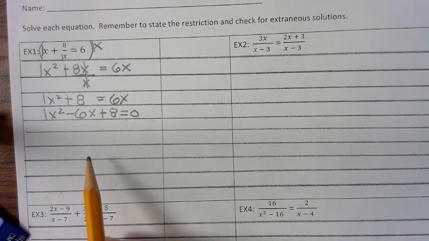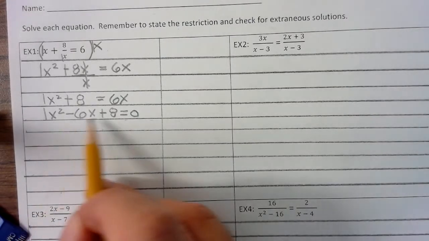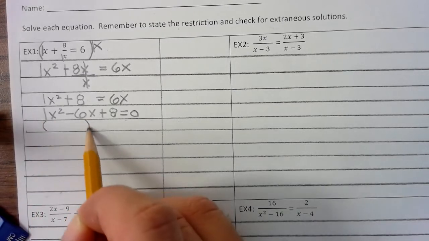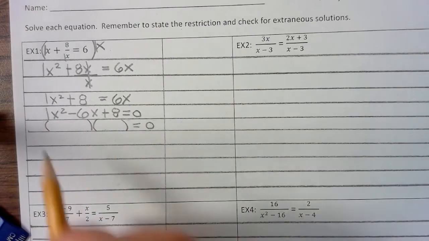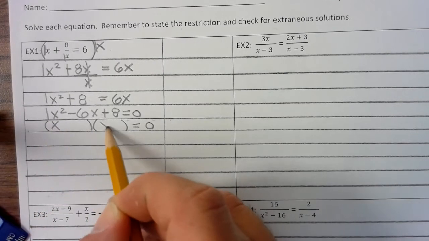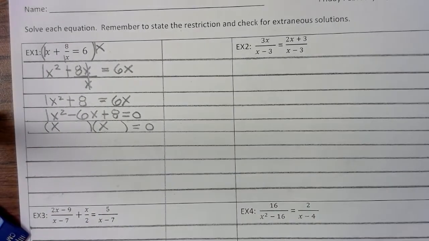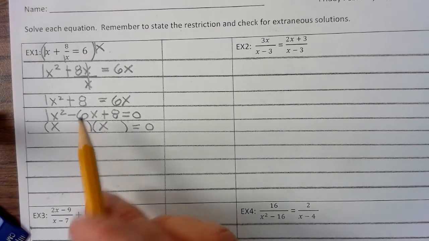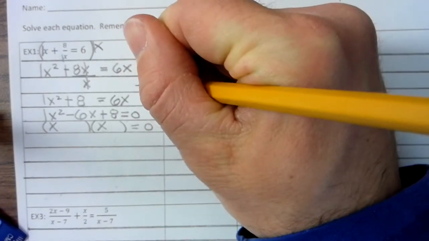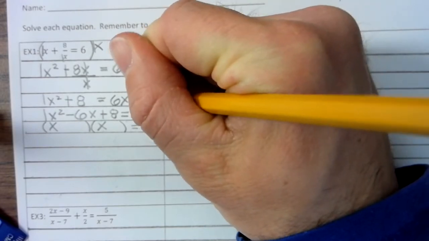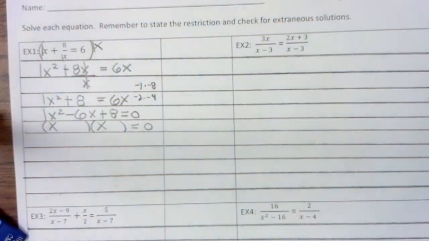So now here we factor. And if we can't factor, then we use the quadratic formula, but you always want to see if it factors. So we know x and x. And then we look at all the combinations to make 8 and negative 6. So we know that negative 1 times negative 8, negative 2 times negative 4.